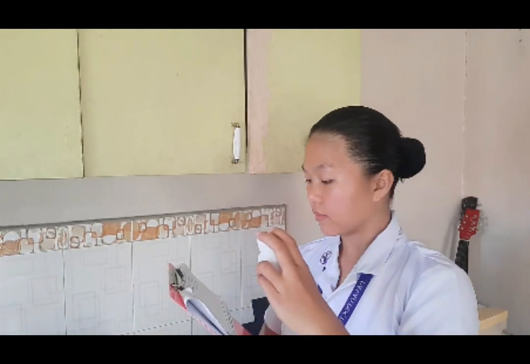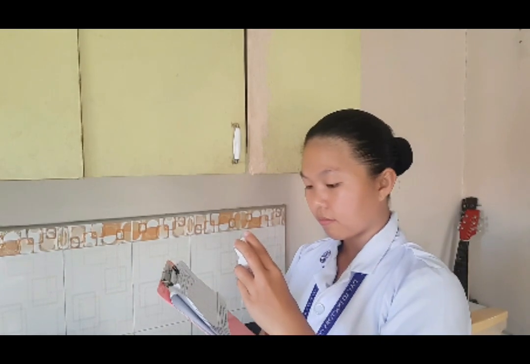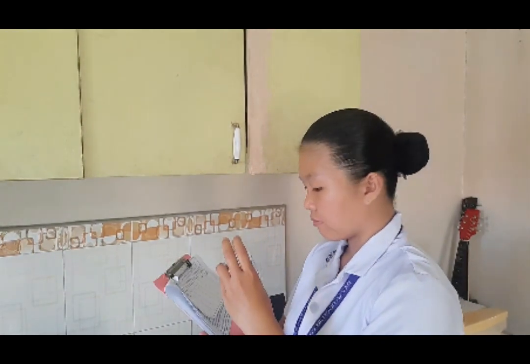Now, compare the label of the medication with the order in the MAR. Now, recheck the label of the medication with the MAR and note the expiration date.